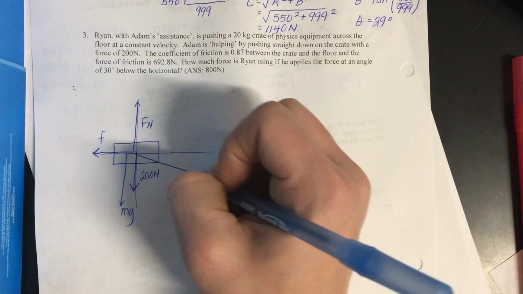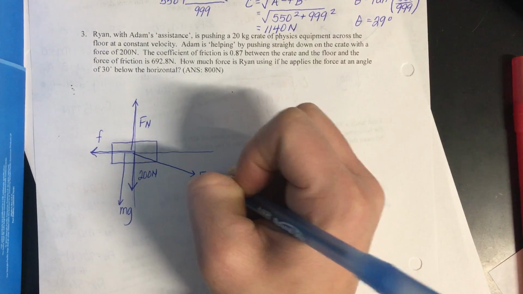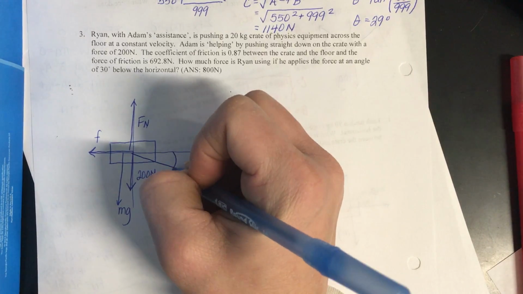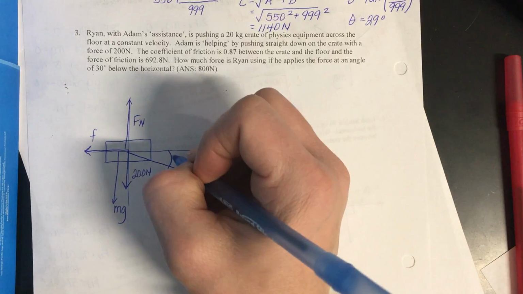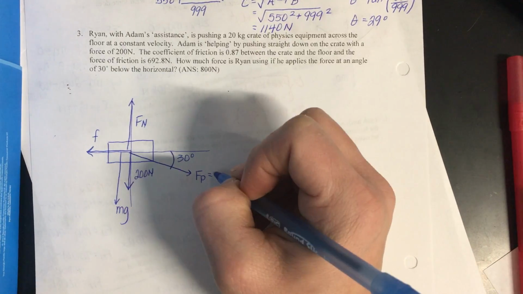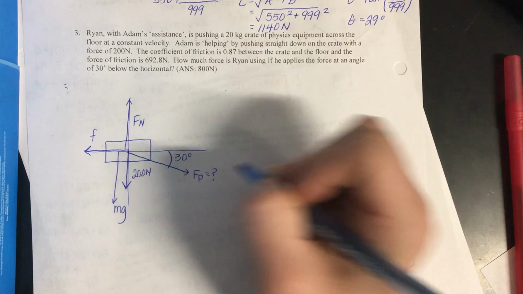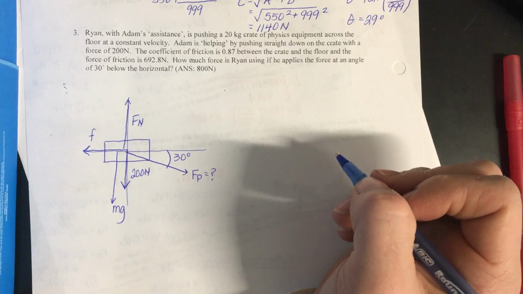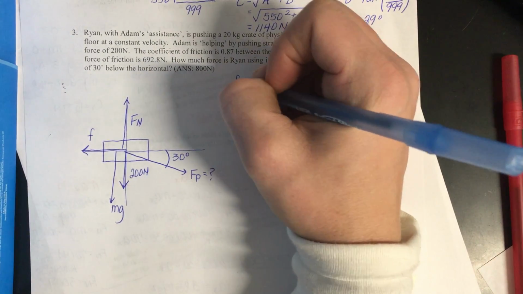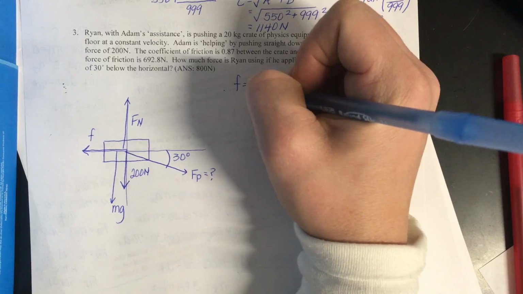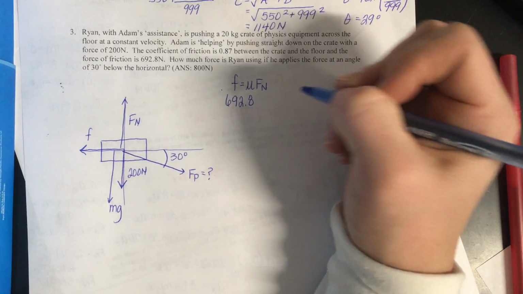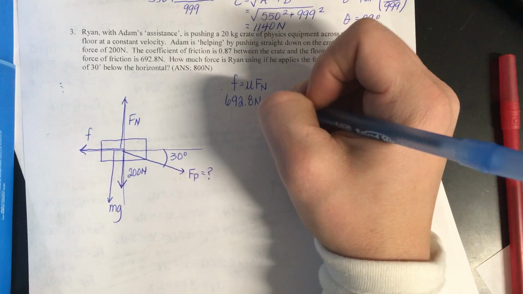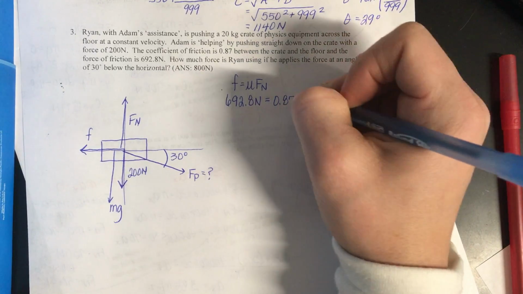And then they tell you that Ryan is pushing at some angle, 30 degrees below the horizontal. And they want to know what force they are pushing with. Now, one thing that's different in this question is that they give you the force of friction. They give you the force of friction of 692.8 newtons, and they give you the coefficient of friction.